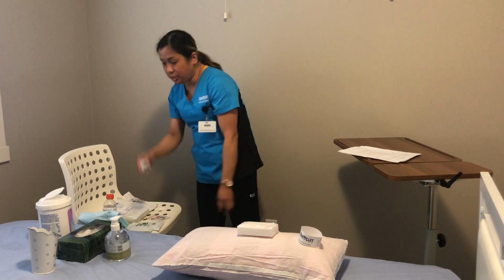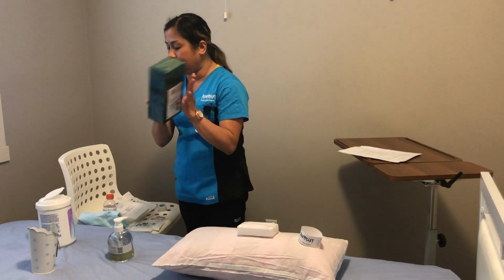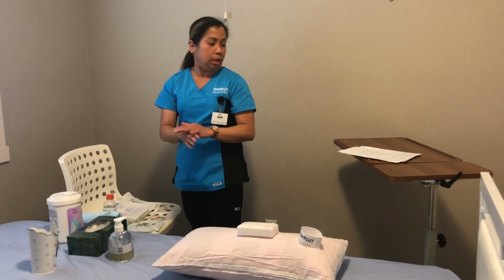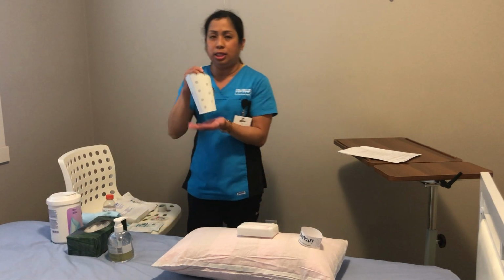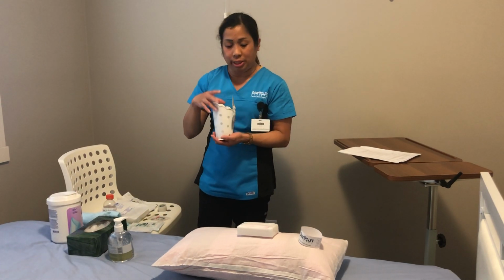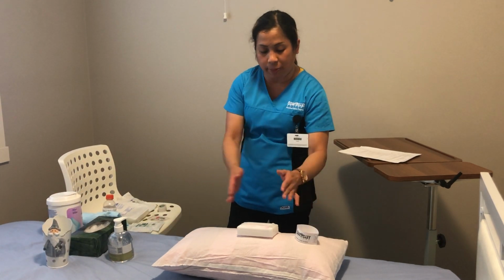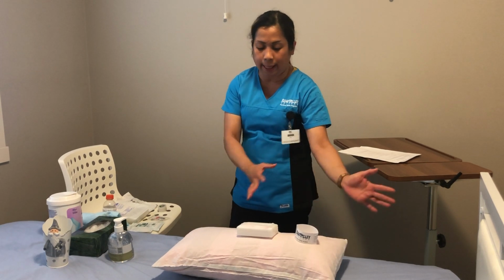Now I have a plaster. I have the hand sanitizer. I have clean gloves. I have alcohol hand sanitizing wipes, to wipe my table later on. Then assuming this is my disposable or sharps container. Then this is the wristband of my patient. Assuming this is my pillow. So assuming this is my patient.